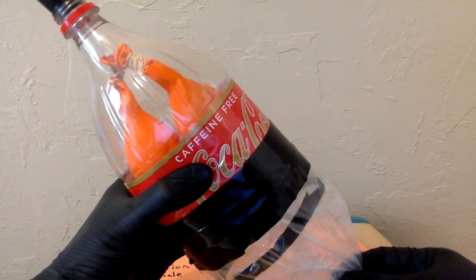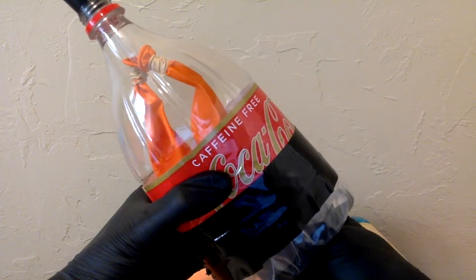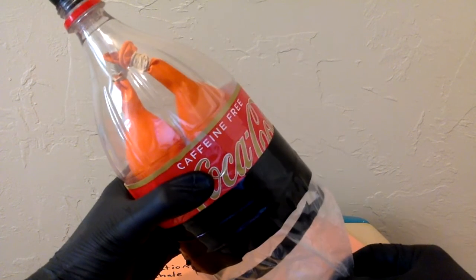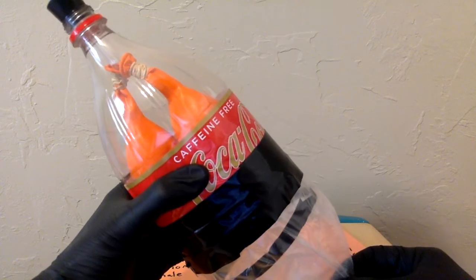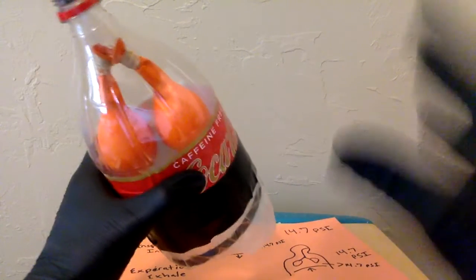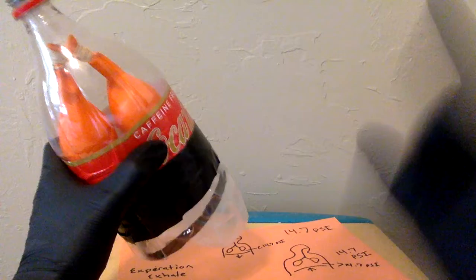Now, what's happening to the balloons in there, which represent our lungs? Well, when the diaphragm is relaxing and going up, they're getting smaller. And when the diaphragm is contracting and being pulled down, they are filling with air. Now, notice that the diaphragm never actually comes in contact with the balloons, yet they are still moving. And that's the same way in our body. The diaphragm doesn't need to contact the lungs to get them to move.